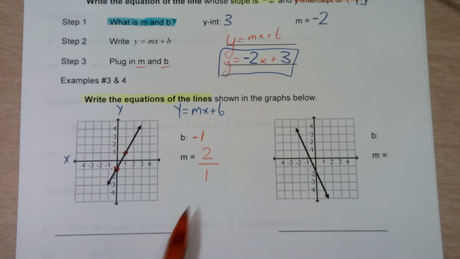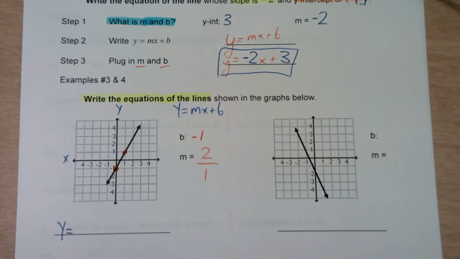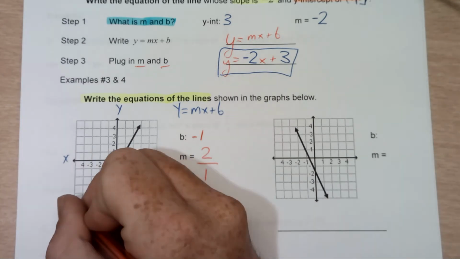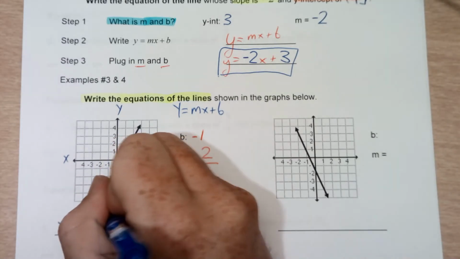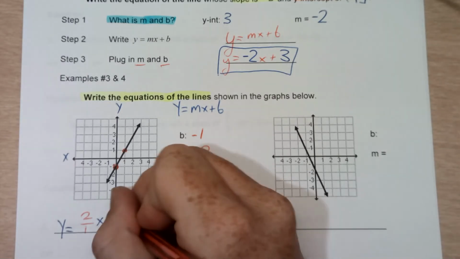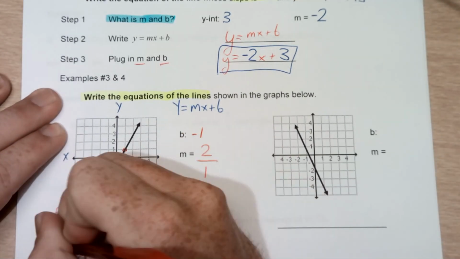And now we just sub into our equation. So y equals, my m comes first, mx. So I have 2/1 x plus, and my b is -1. So this is the equation of the line shown on the graph here.